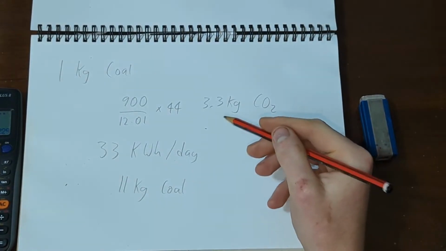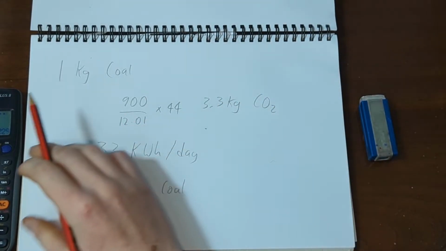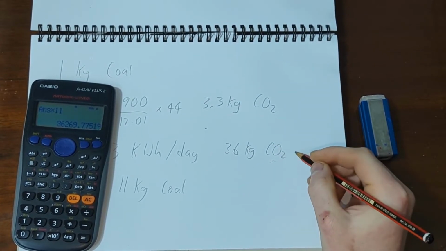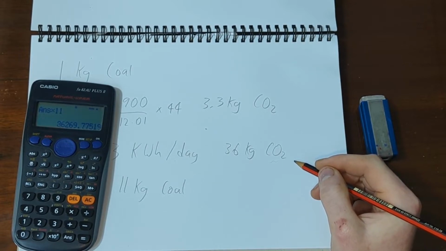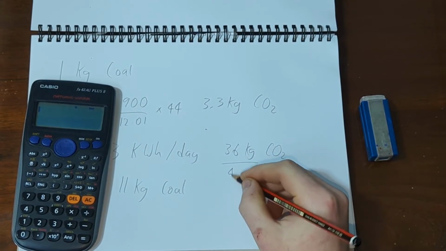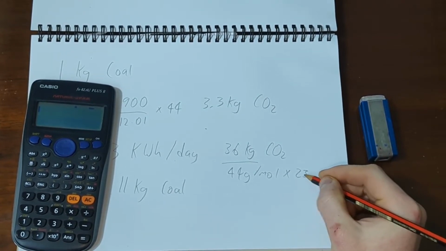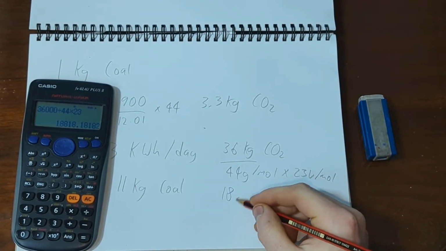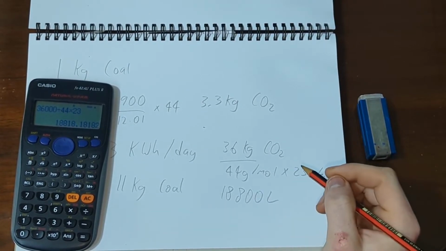So that means we're going to be getting roughly 3.3 times 11 kilograms of carbon dioxide released. So about 36 kilograms of carbon dioxide per day. 36 kilograms of a gas. So 36 kilograms, or 36,000 divided by 44 grams per mole, times 23 litres per mole, and we have 18,800 litres of CO2. Now, do you remember what I said before?